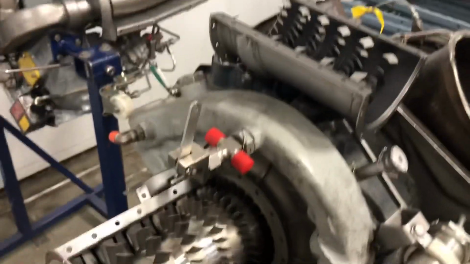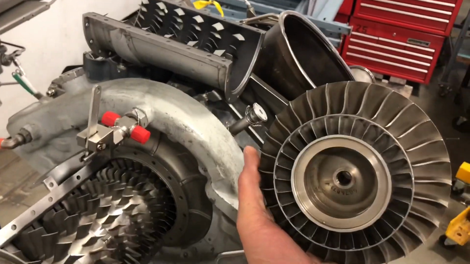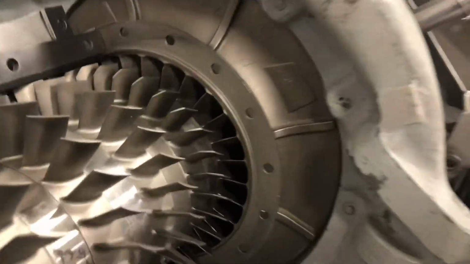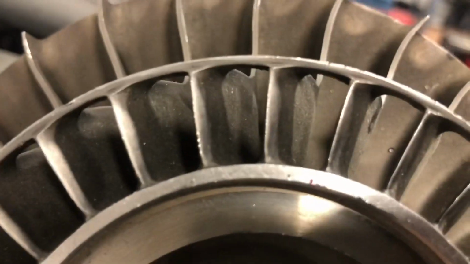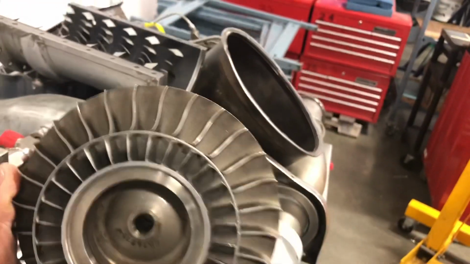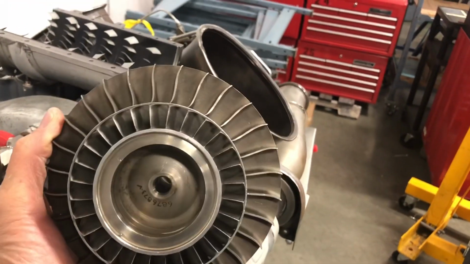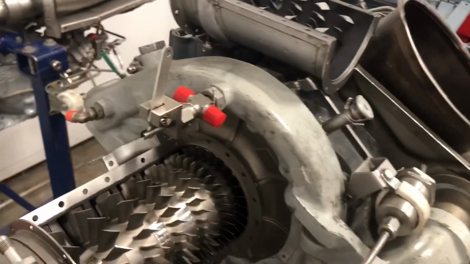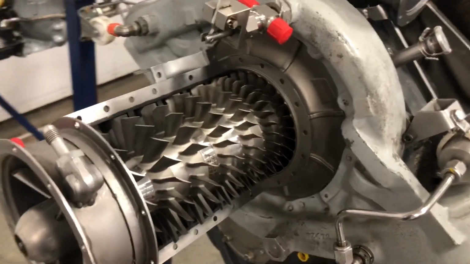You can see the inlet of the centrifugal compressor there, and it's the inner ring. That there is the inner ring of this centrifugal impeller. So the centrifugal impeller imparts energy by spinning and forcing the air out, imparting velocity into it.